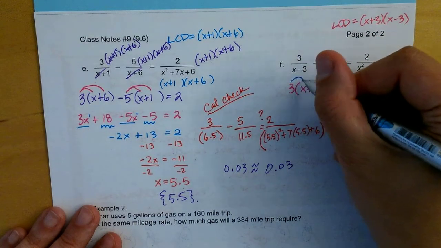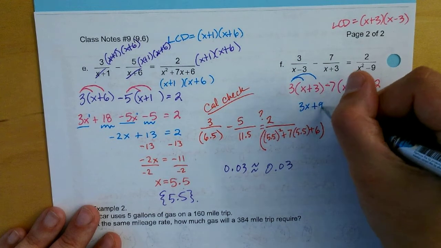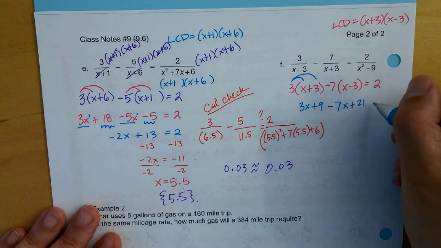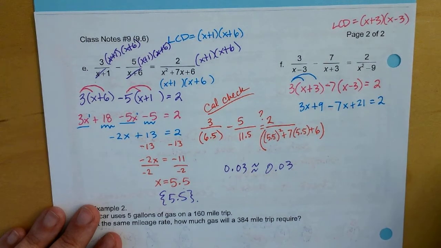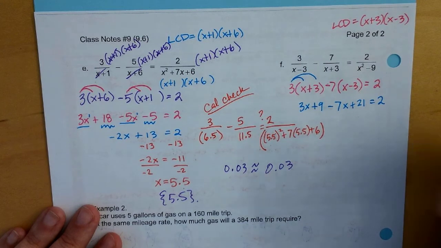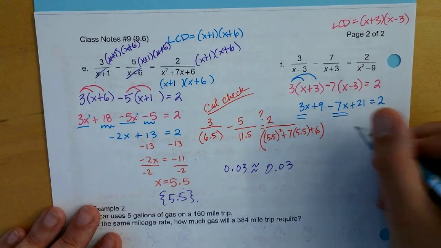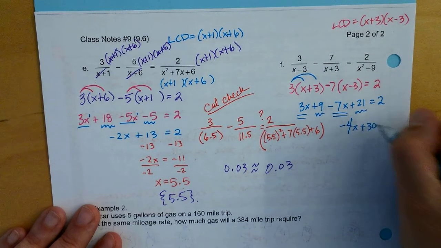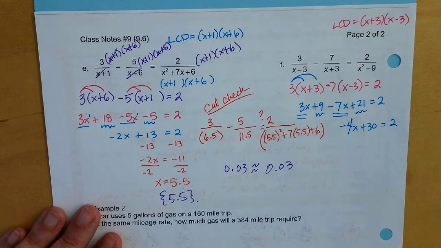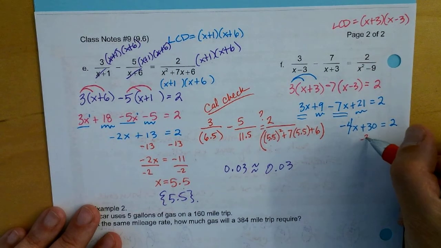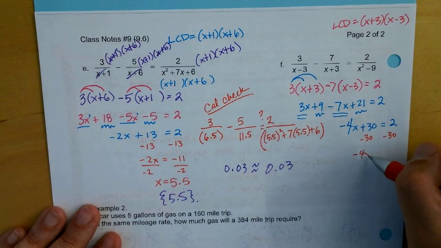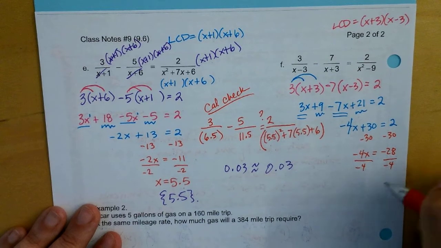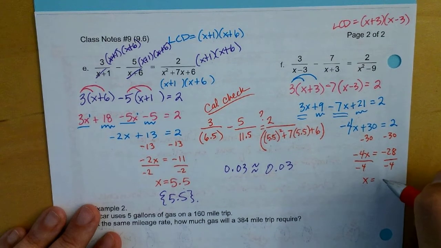When we solve this, 3x plus 9 minus 7x plus 21. Does everybody see where I'm getting that? Plus 21? Now what? Yes. Plus 30 equals 2. Tell me my next step. Good. Negative 4x equals negative 28. And you love it when it goes in evenly. You get x equals 7.